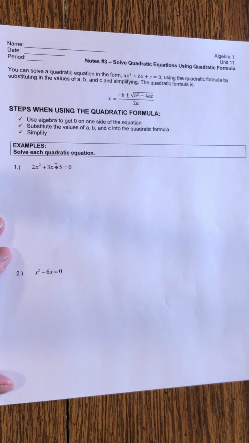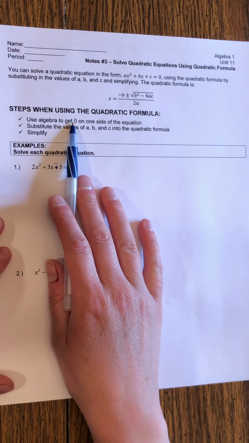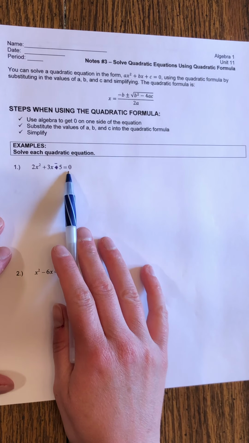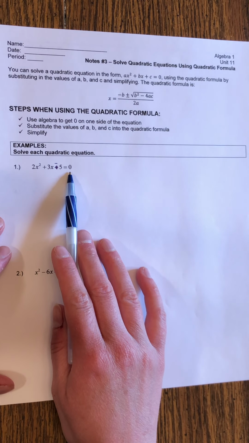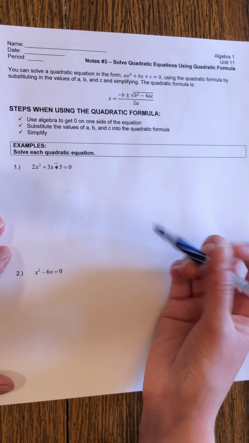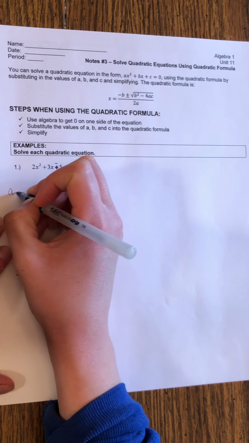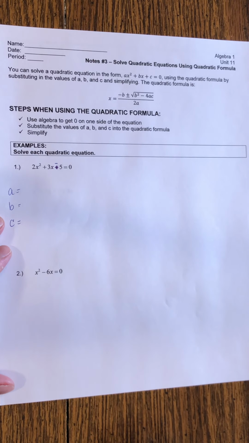So the first quadratic equation we're going to solve is 2x squared plus 3x minus 5 equals 0. So the first step, use algebra to get 0 on one side of the equation. We already have 0 on one side of the equation, so we don't have to do any work for step 1. Second step says substitute the values of a, b, and c into the quadratic formula.